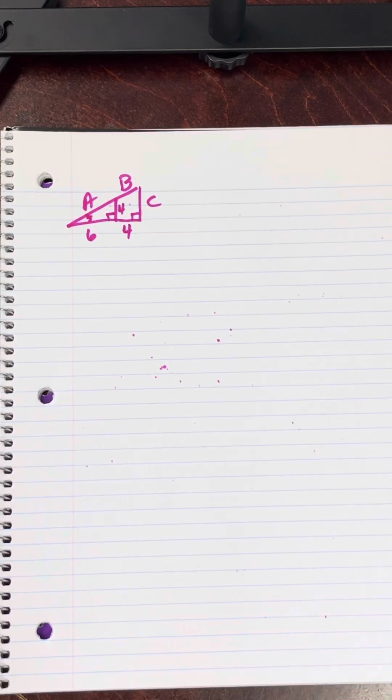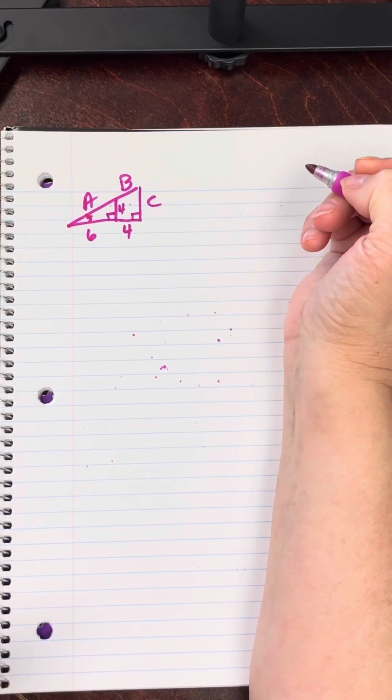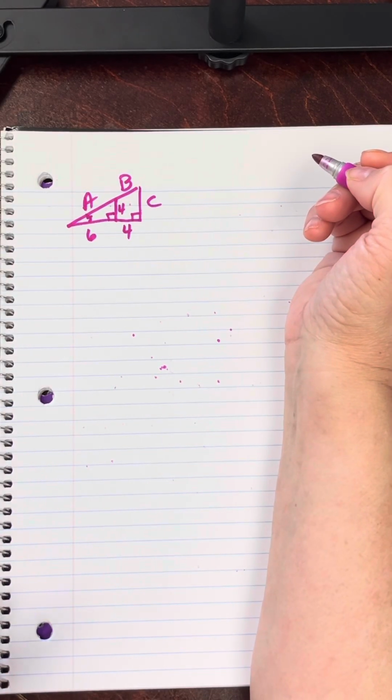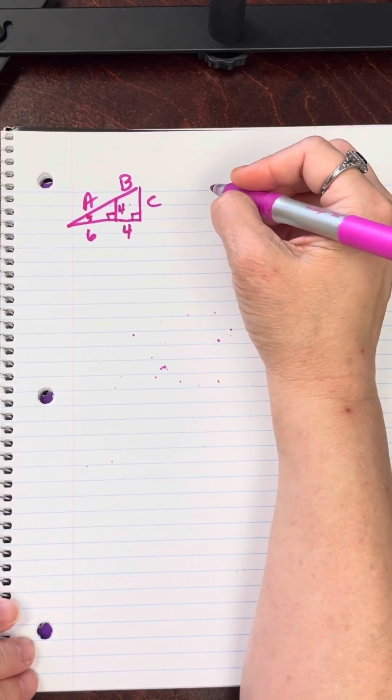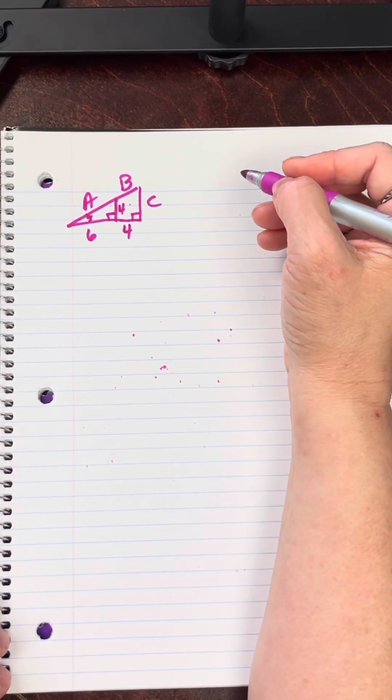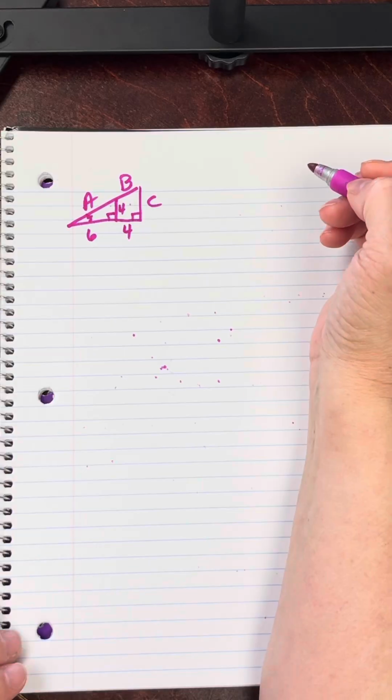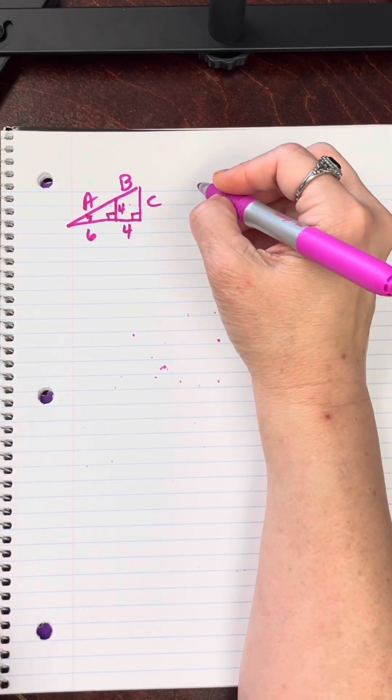I guess I should stop and say that your book sometimes goes through scale factor, and if you prefer scale factor to this method, that's fine. I just use the one that I like, which is the proportion, because it feels fast and easy for me, but feel free to find the scale factor and use it to make your adjustments if you prefer that.